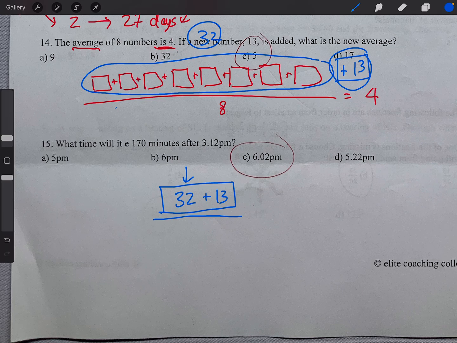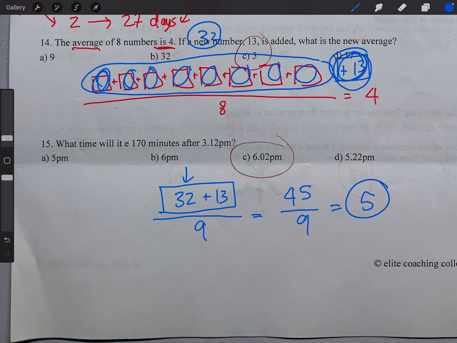Now we divide it by how many numbers there are. There are going to be 9 numbers now, okay? Look, 1, 2, 3, 4, 5, 6, 7, 8, 9. We got 9 numbers now, including that 13. So to find the average of these 9 numbers, we add them all up, and then we divide it by 9, and that gives us the new average. Now 32 plus 13 gives me 45, and divided by 9, the new average must be 5, and the answer is C.